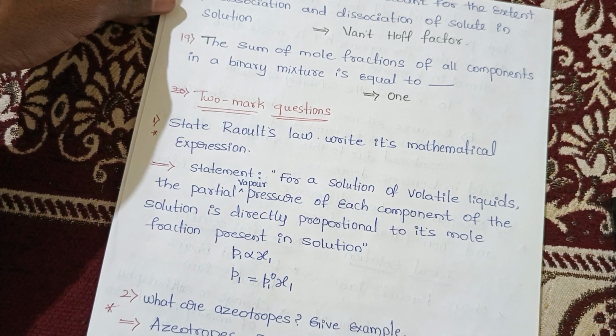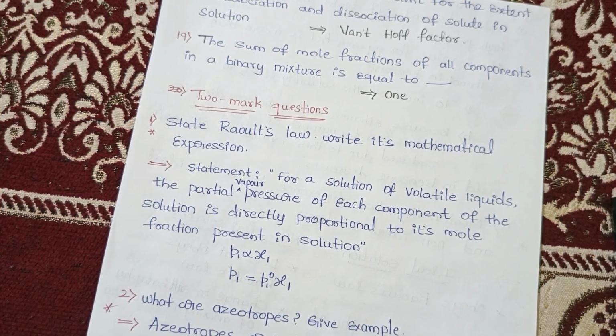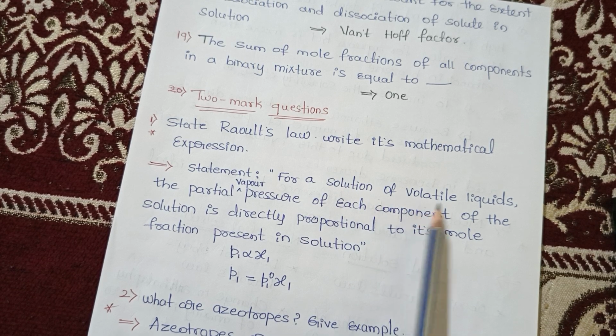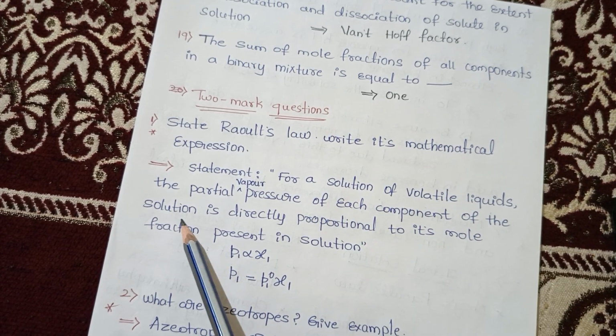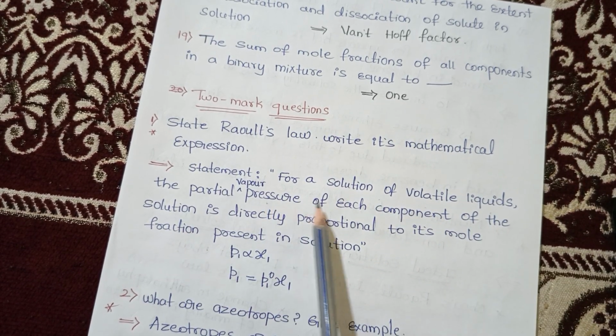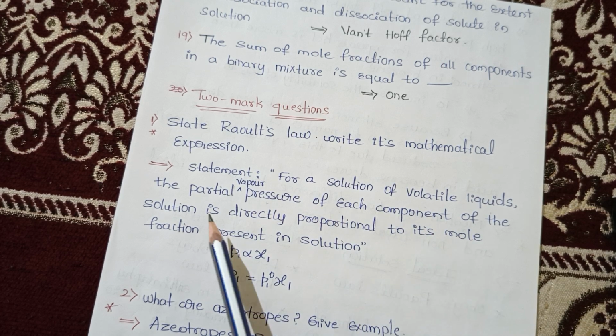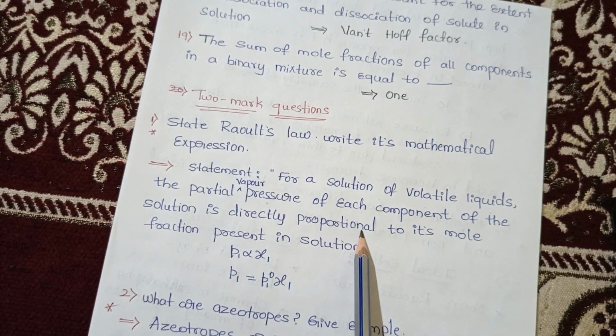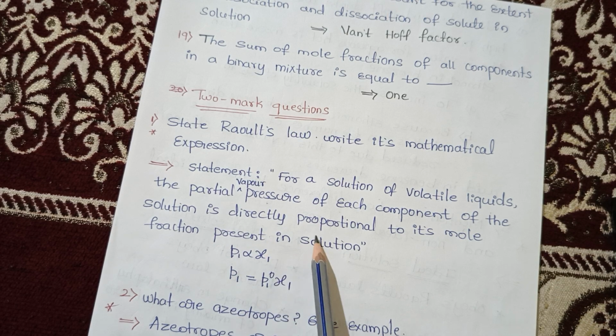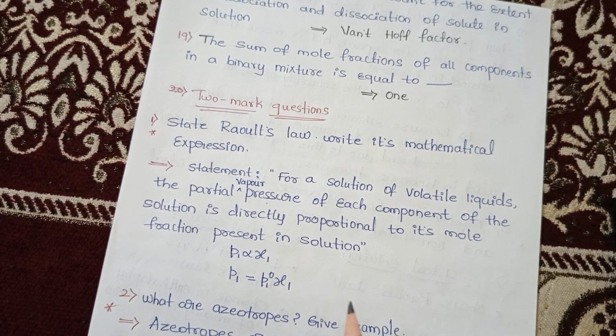State Raoult's law, write its mathematical expression. This is the expected question. What is the statement? For a solution of volatile liquids, the partial vapor pressure of each component of the solution is directly proportional to its mole fraction present in the solution. You should write the full statement, which is the same as in your NCERT textbook.